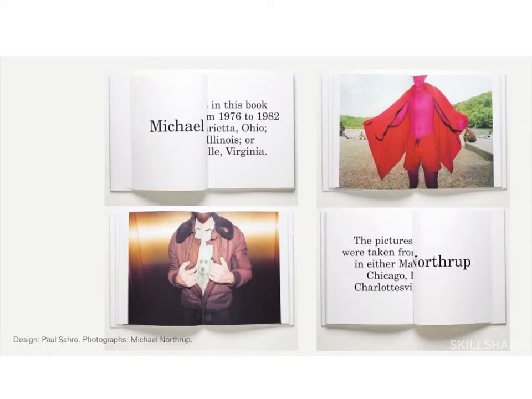Here, designer Paul Sayre has positioned a series of photographs right through that spine, right through the center of the book. And he's also created typography that plays very actively with the spine of the book. So these are symmetrical designs, but they're doing it in a way that's very active and dynamic.